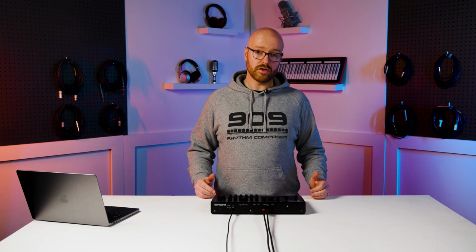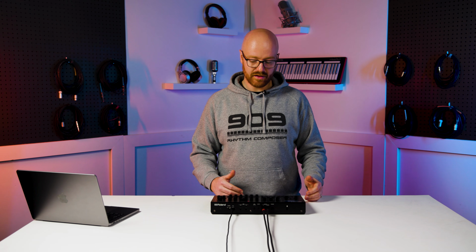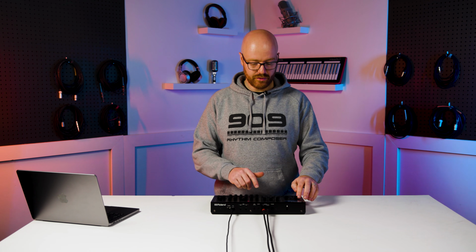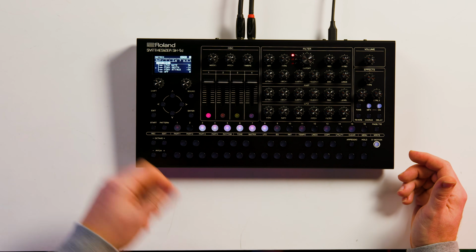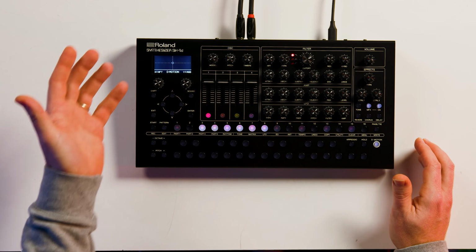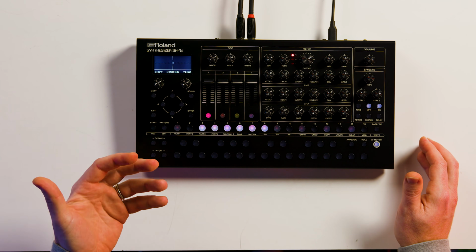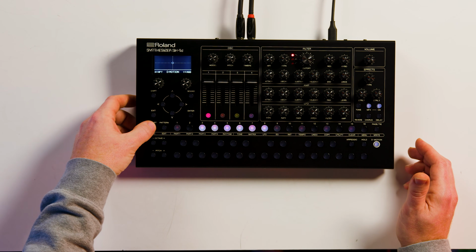The SH-4d also has demotion functionality, which uses an internal motion sensor to apply different modulations, which you can route in the comprehensive modulation matrix section. Here we have demotion controlling XY parameters going to just a synth part, and you'll hear some changes while I start to tilt and rotate the SH-4d.